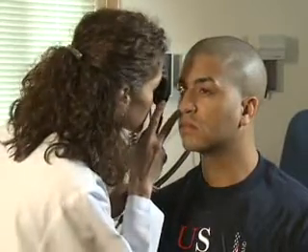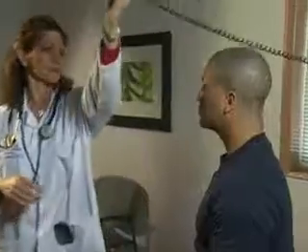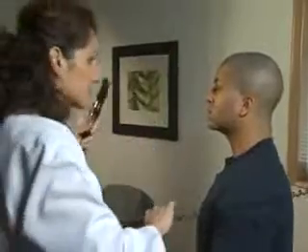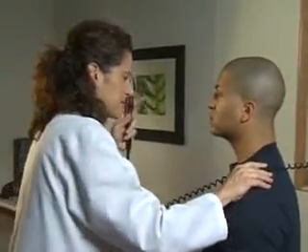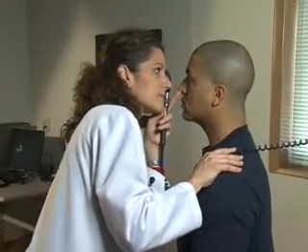Okay, it's going to come towards your nose. Okay, very good. Okay, you can just pick a spot on the wall and look right at it. Check on pupillary reflexes. Okay, and then look right at the spot and try not to move your eyes. Very good. Okay, same thing. Pick a spot on the wall, try not to move. Okay.